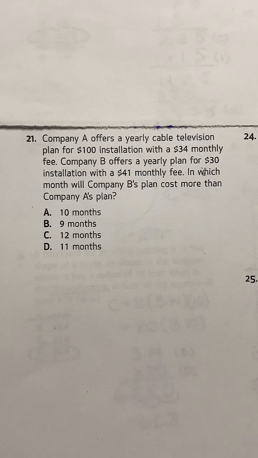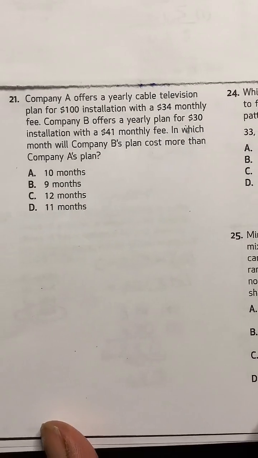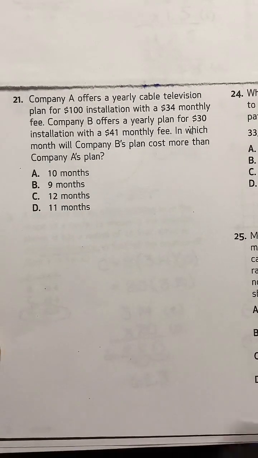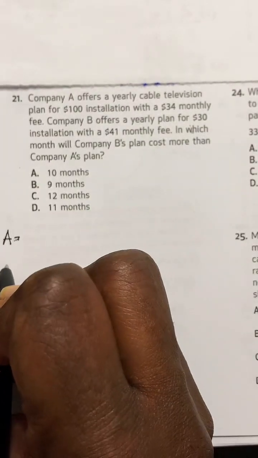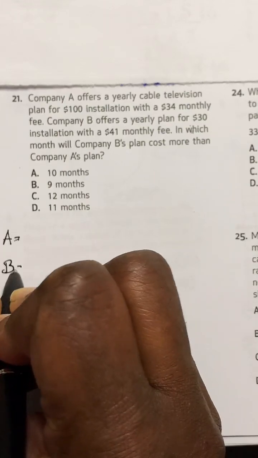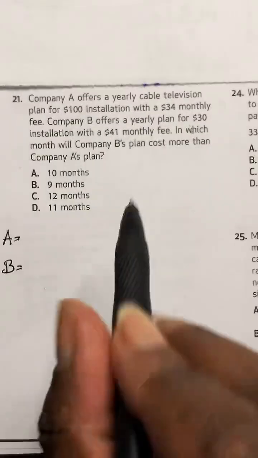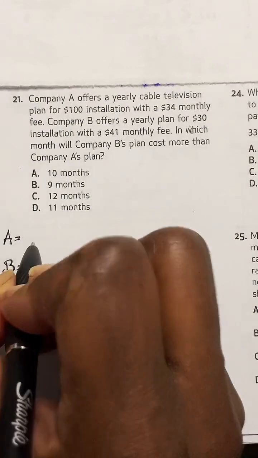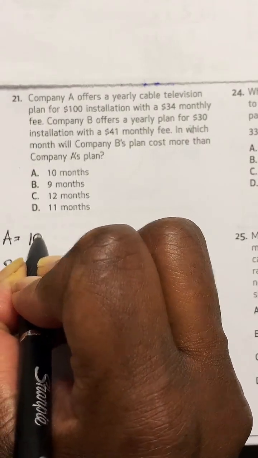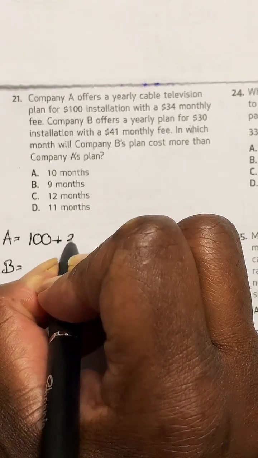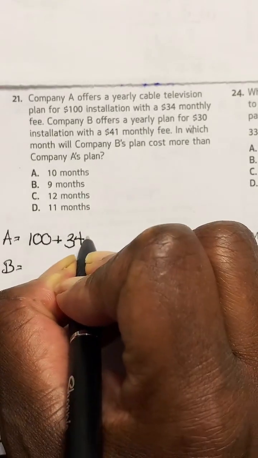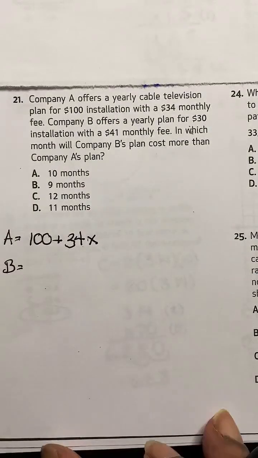Okay. All right. So let's take a look at it. I'm going to break it down as best I can. So we have two companies: Company A, which I'm just going to call A, and Company B. For Company A, it was $100 to install plus $34 for a monthly fee, and I'm going to use X for my monthly.